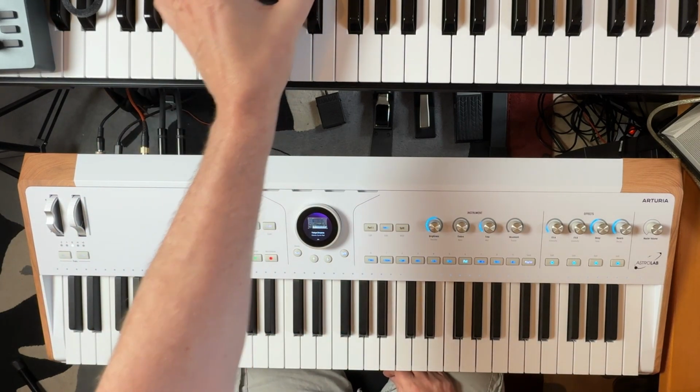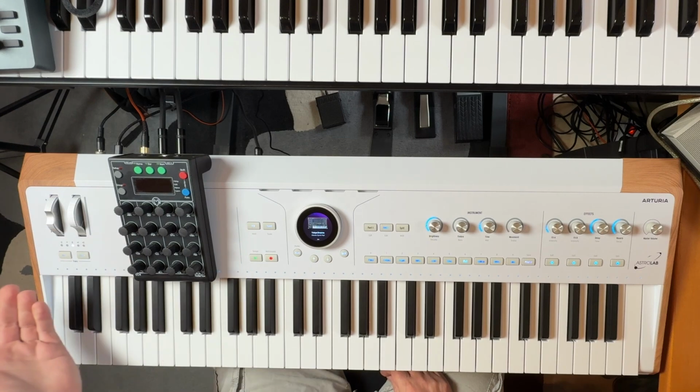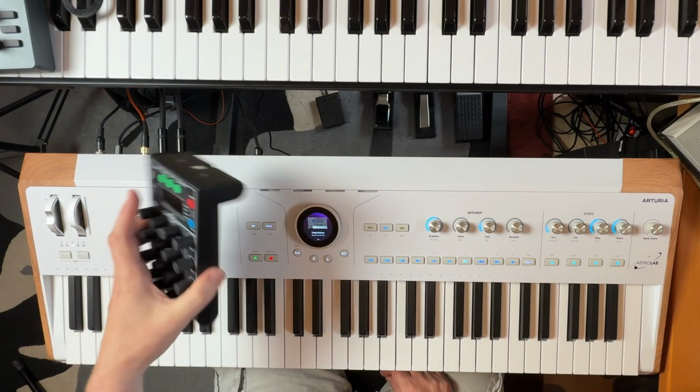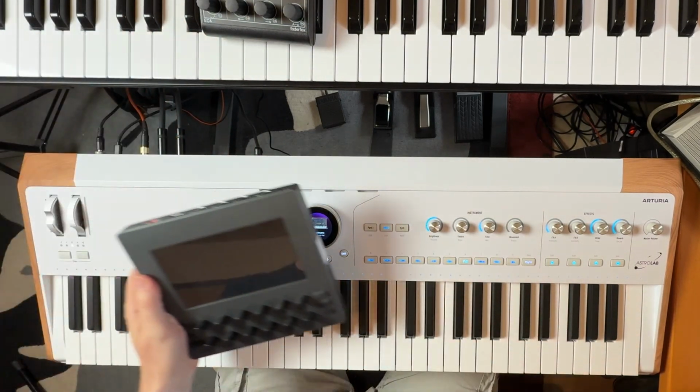So what you need is a controller device which can run standalone and can connect via USB, for example, to the Astrolab, and you're good to go. And for example, you could use a FaderFox EC4 I have here, or what I wanted to show you is here with Electra One, which runs also nicely standalone.